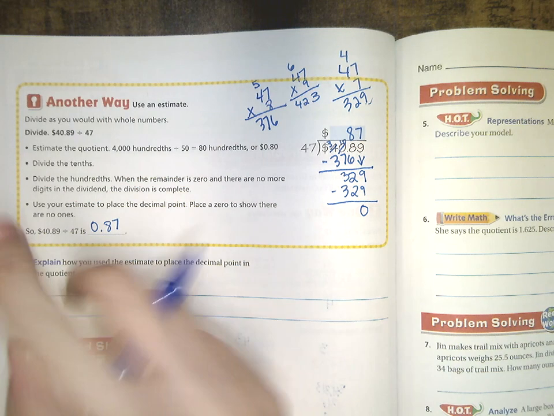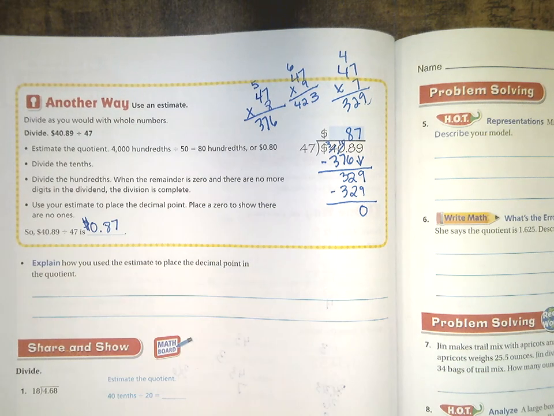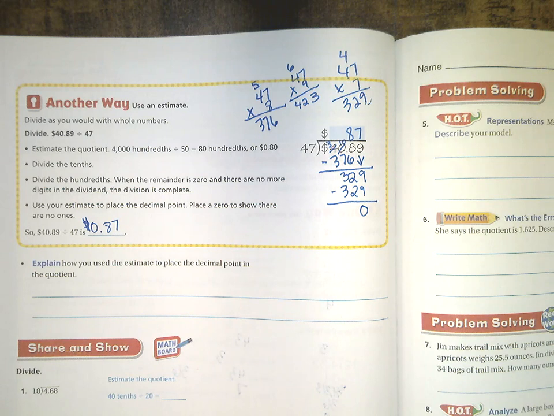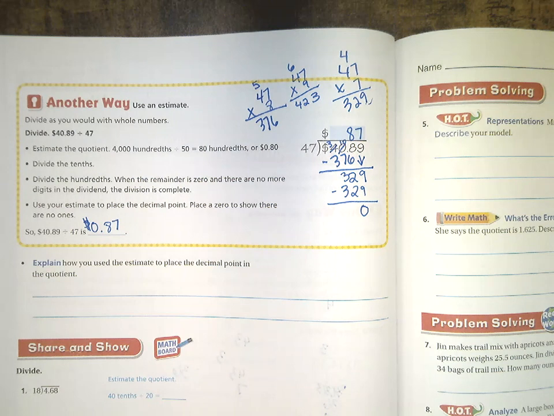Bryce. It's cents, right? Because it was in money, right? So let's talk about this. How are we using the estimate to place the decimal point in the quotient? How did my estimate help me with my quotient and how I place my decimal? Leah. You told us it was the hundredths.